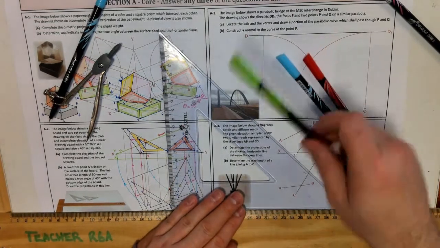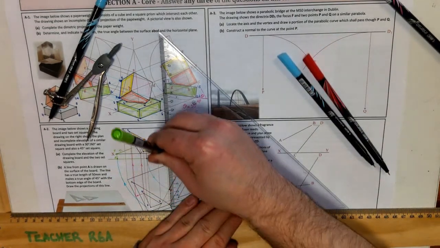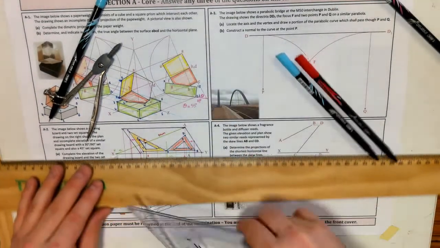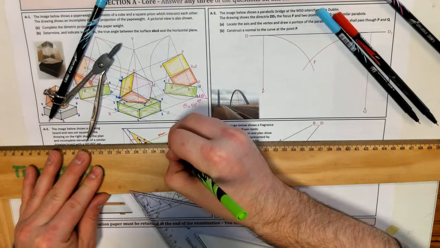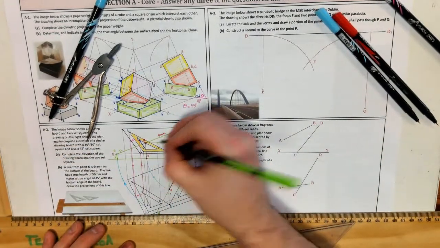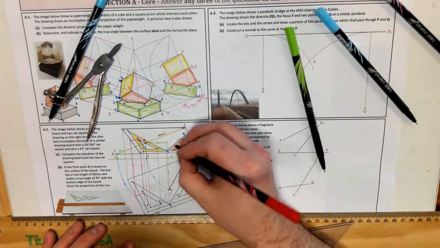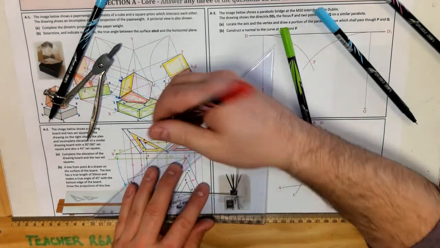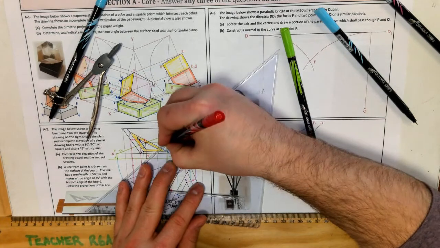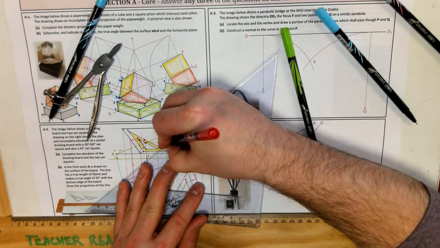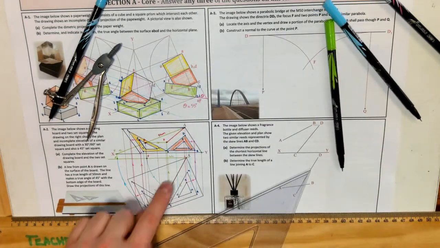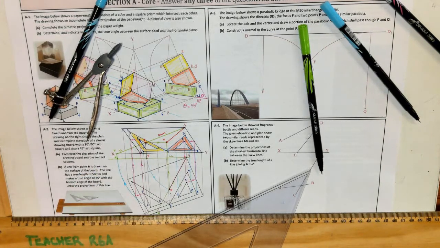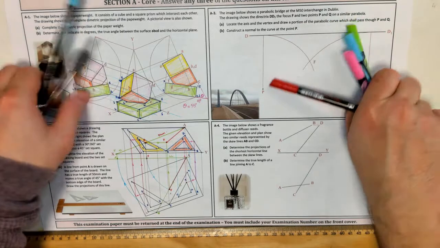And now what I can do is project point P, as I've found it, straight up to meet a line coming across from P, straight across, and that gives me point P right here in its final position, and I can join that back to A. So that's actually my line for P in plan and elevation. And that is the second question completed.